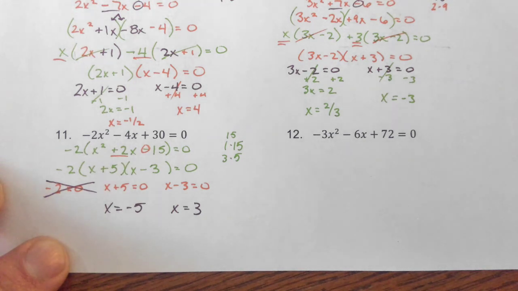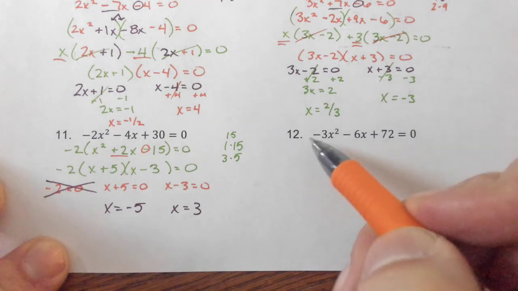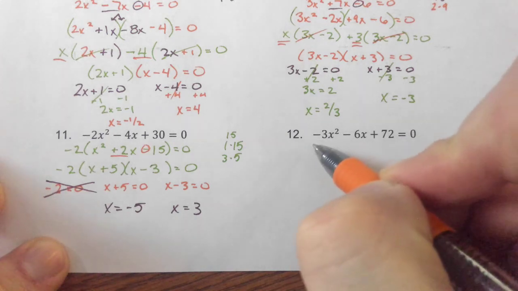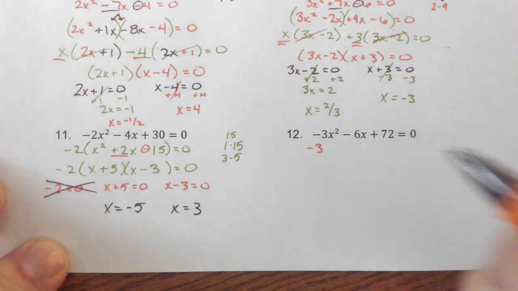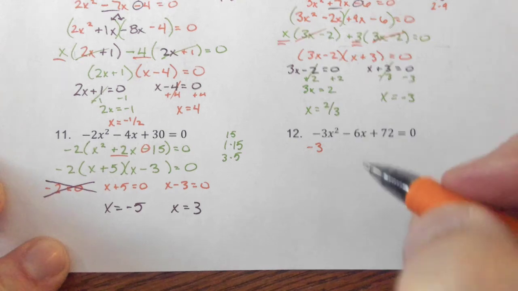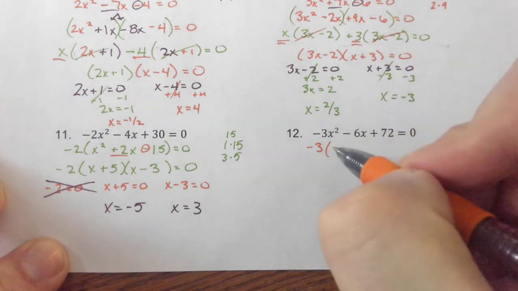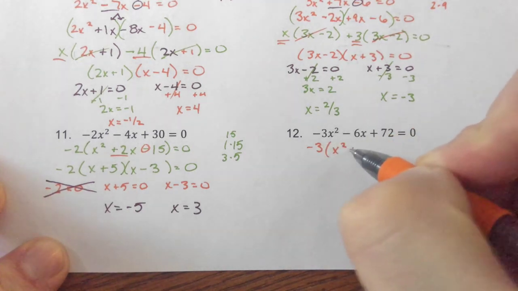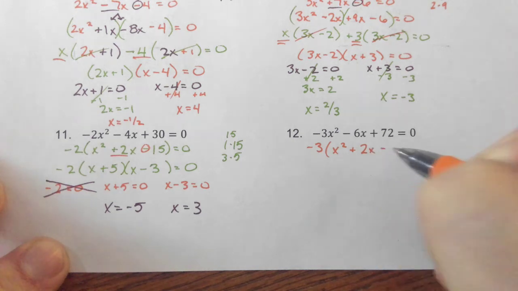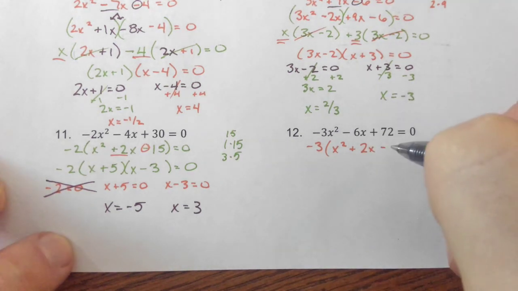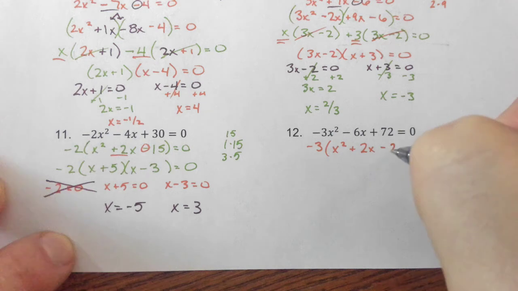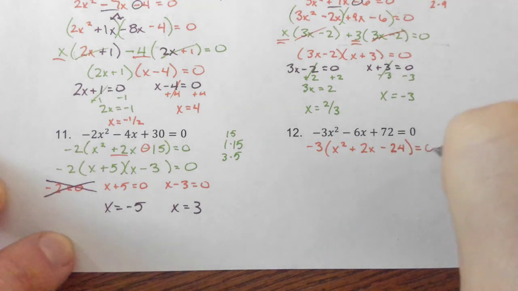And then number 12, the last one we have to do together, follows the same format. Again, first look for a GCF. Is there a GCF? Yes. 3 divides all 3 of those, and you don't want your first term to be negative, so you're going to divide each of them by -3. If you were to divide by -3, that would give you a positive x squared, a positive 2x, and a -24. Set equal to 0.